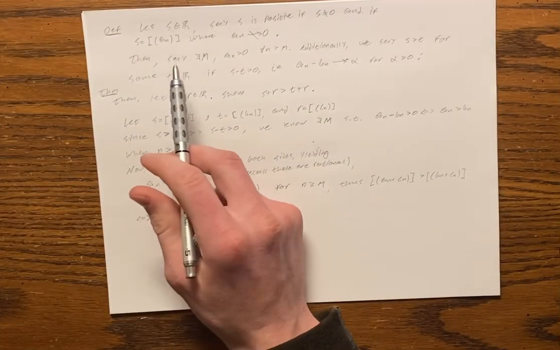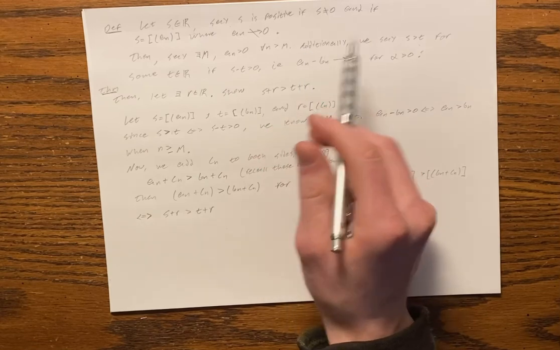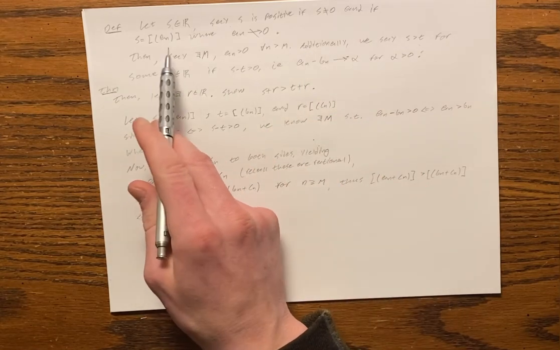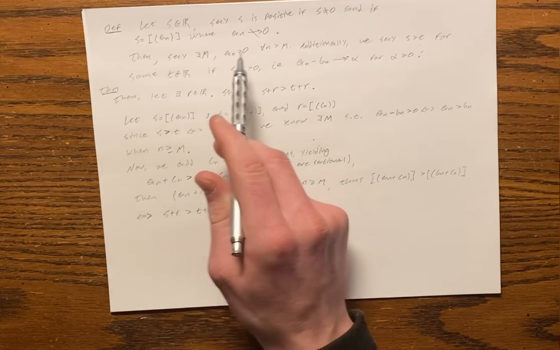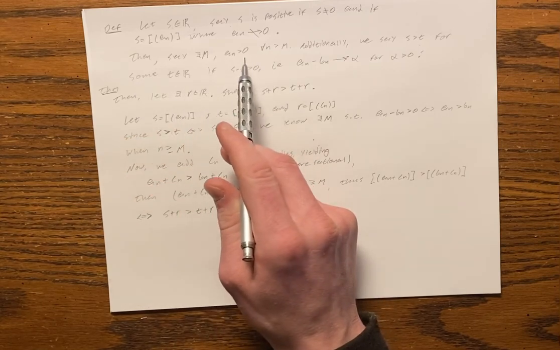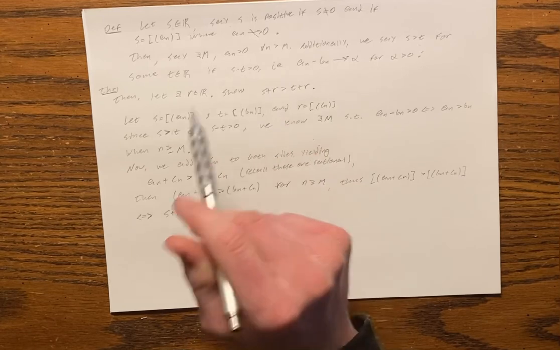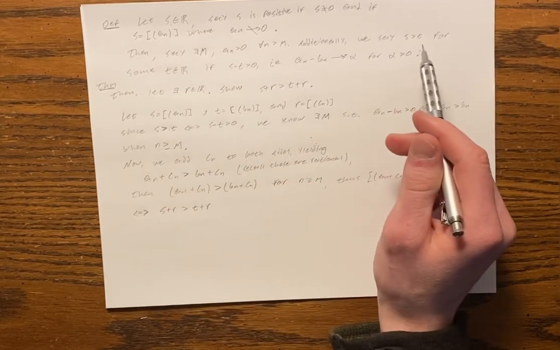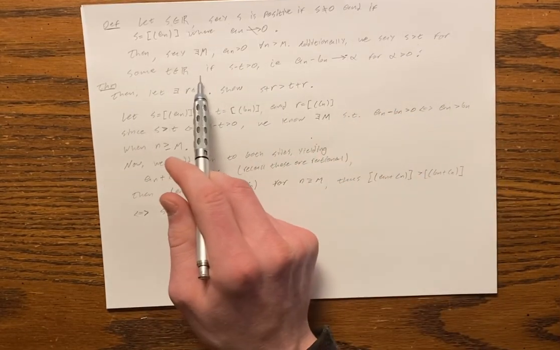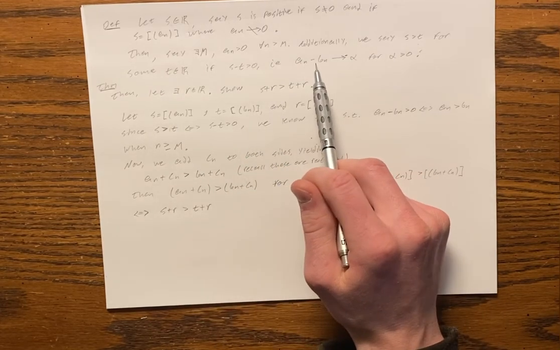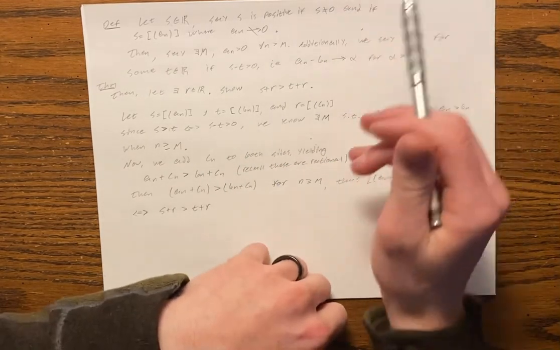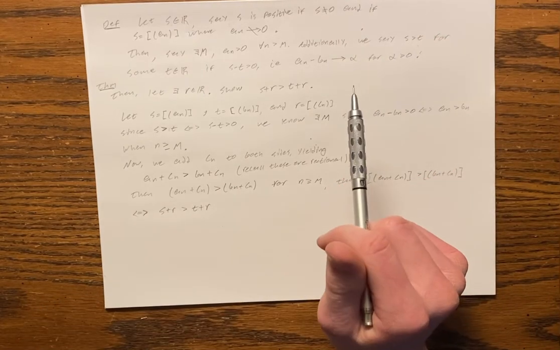Similarly, we could define an s and r to say s is positive and let it equal that an where it doesn't converge to 0. Then say that there exists an m such that an is greater than 0 when n is greater than m. We say that s is greater than t for some t and r if s minus t is greater than 0, which is another way of saying an minus bn converges to some alpha greater than 0.